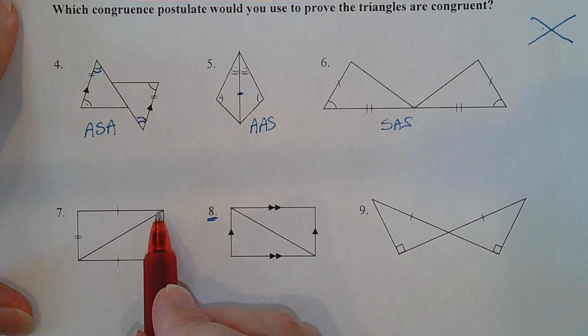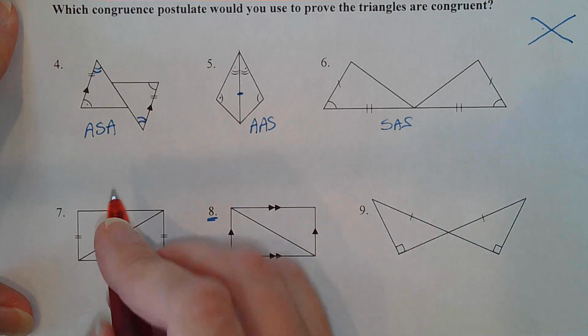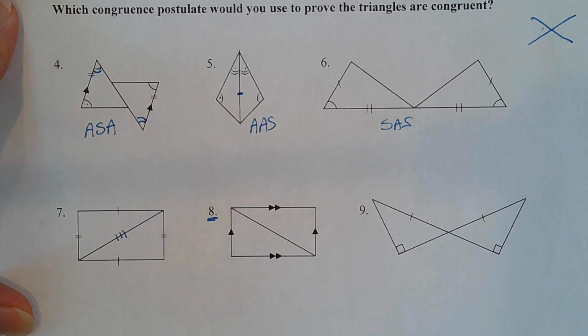Okay, down here at the bottom. Again, notice that both triangles share this line going right down the middle. I'm going to mark that, and then I can see I've got side, side, side for each of these. Side, side, side. Number 8 was the most commonly missed one of all of these because I had a lot of people telling me this is side, side, side.